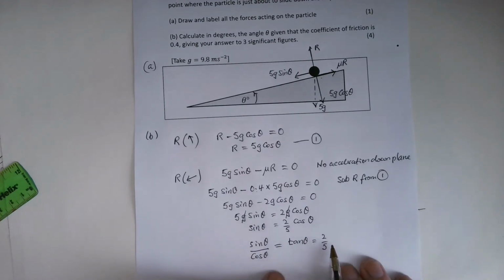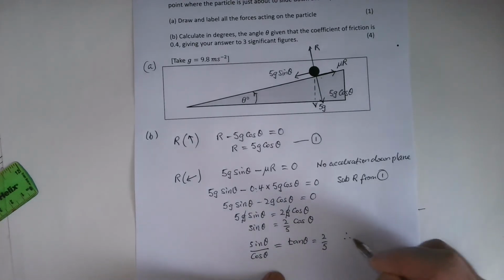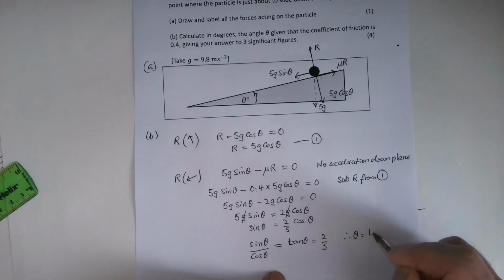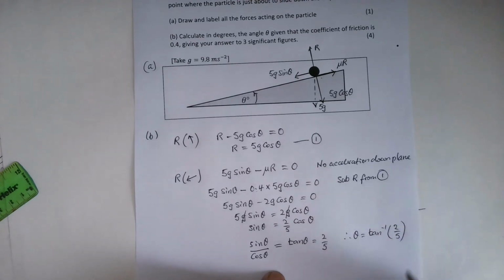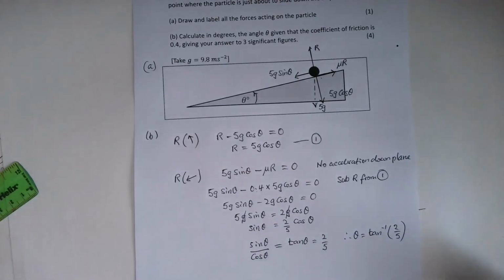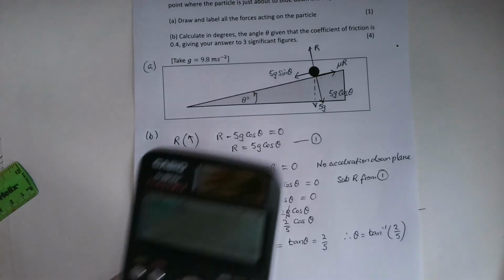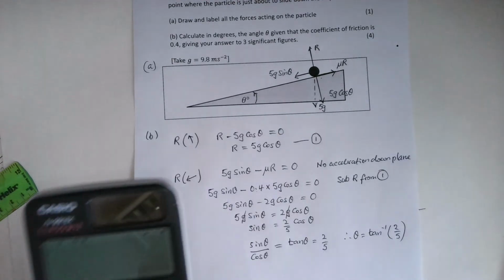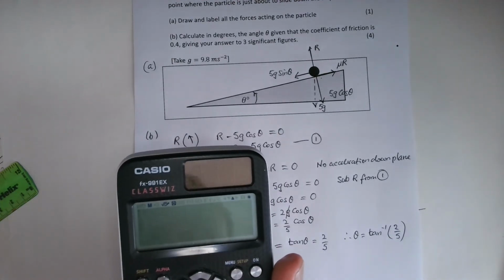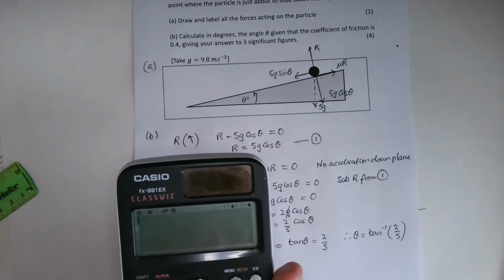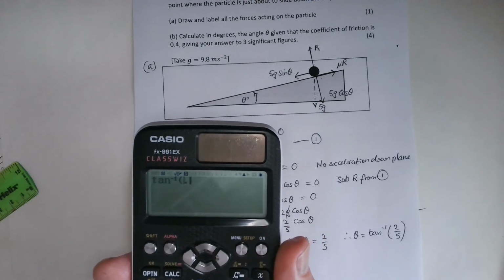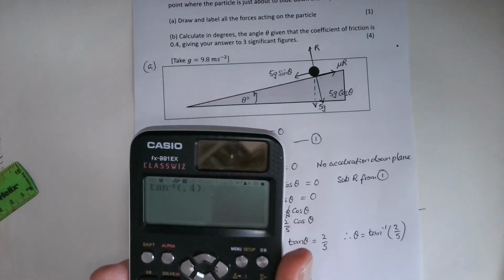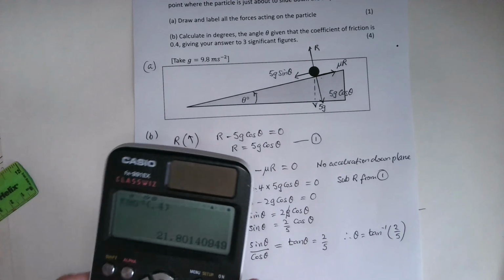Okay, if tan theta is 2 over 5, therefore theta must be the inverse tan of 2 over 5, which is 0.4. If I put that into my calculator, shift tan to the minus 1 of 0.4 equals 21.8.